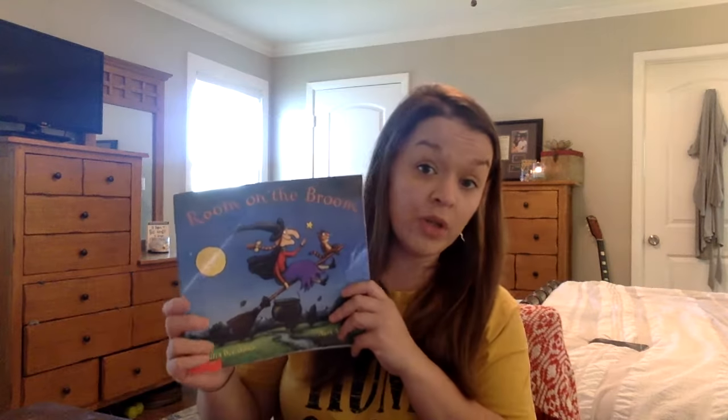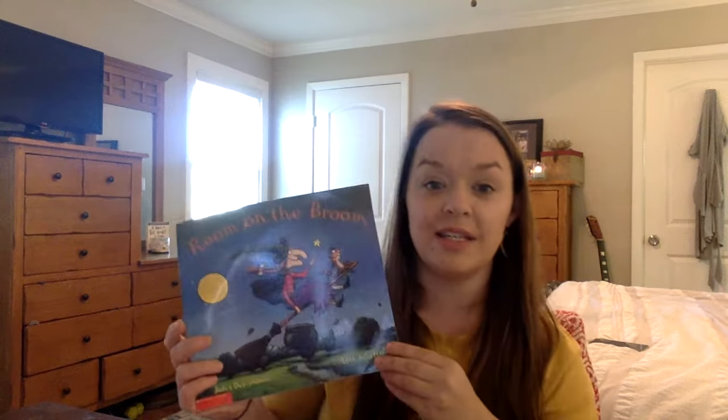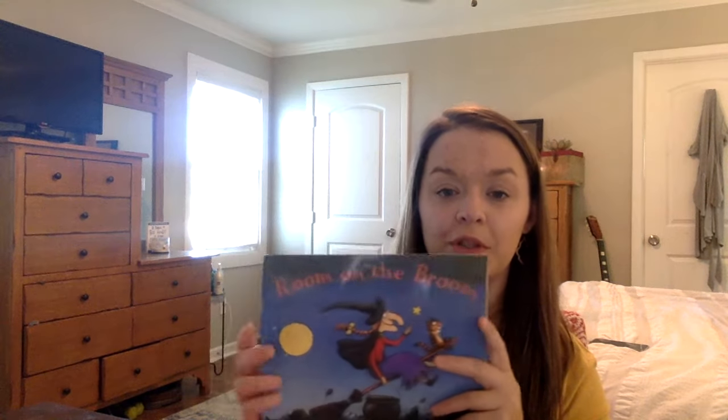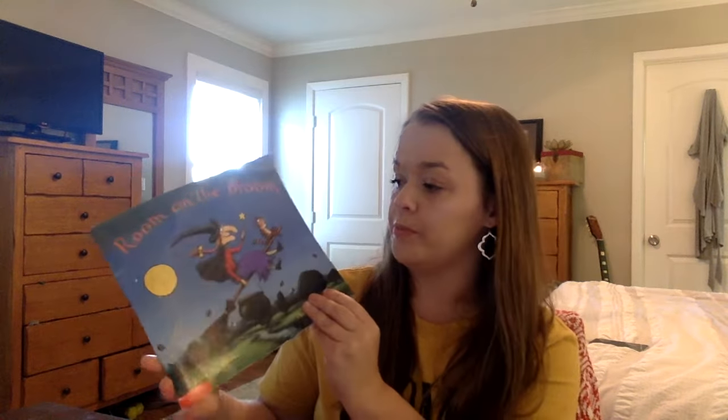So then for the motivation for my lesson, I would present and read the book Room on the Broom. If it works out that this lesson comes at this point of the year, I think it would be appropriate since it is a Halloween-themed book. But anyway, Room on the Broom.